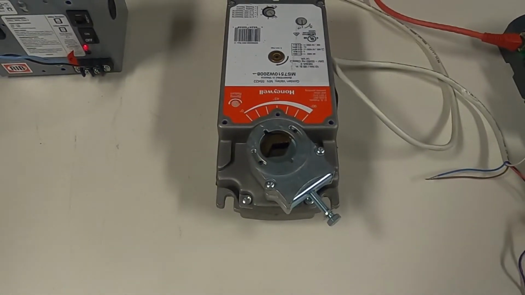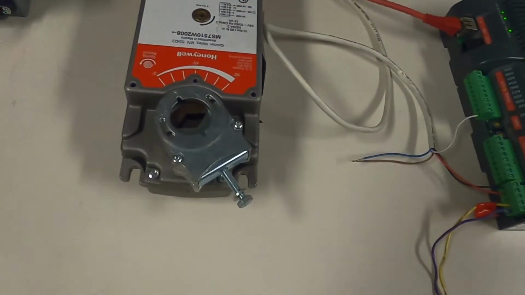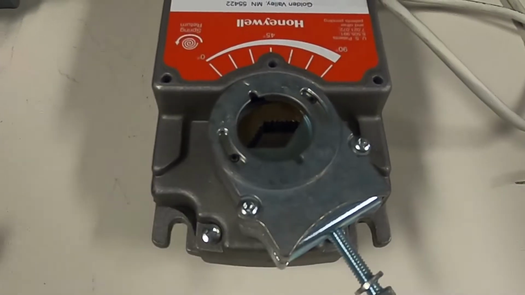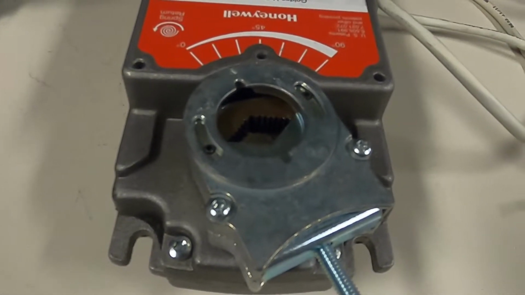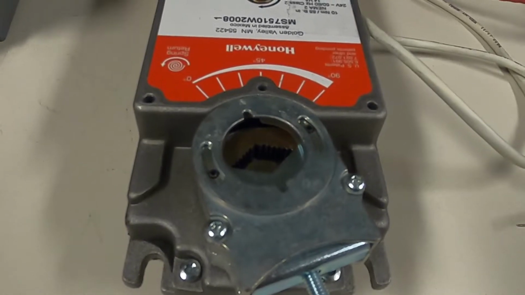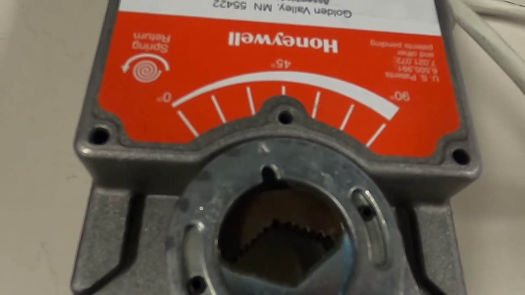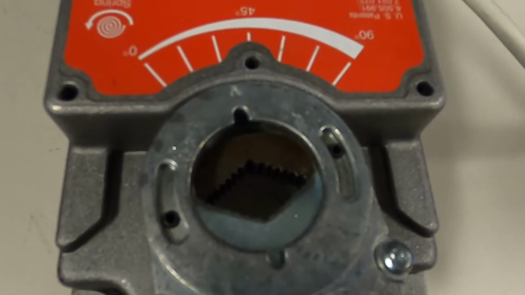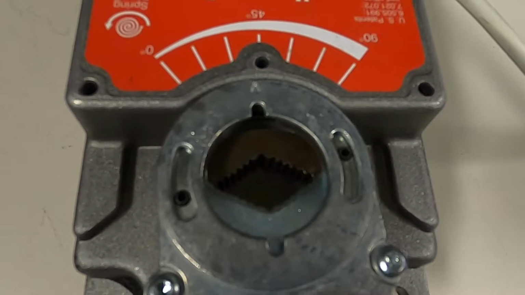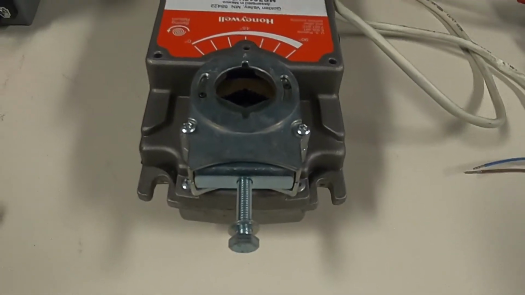Alright, let's see if the actuator moves. So as you can see, the dial of the actuator is going from 0 to the percentage it has. So this is the half.